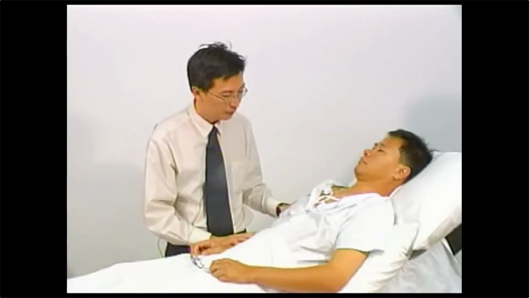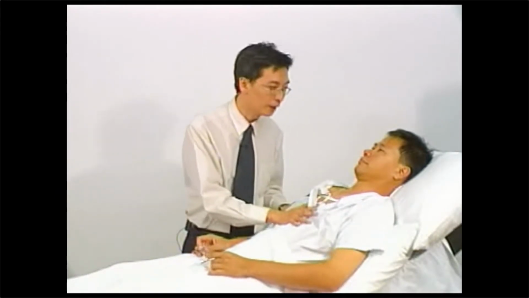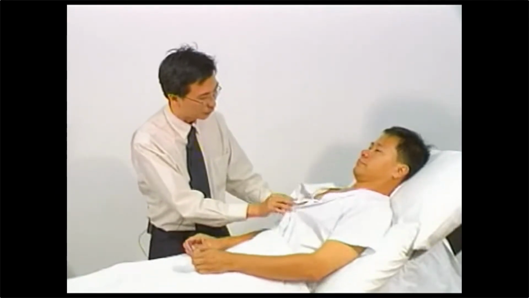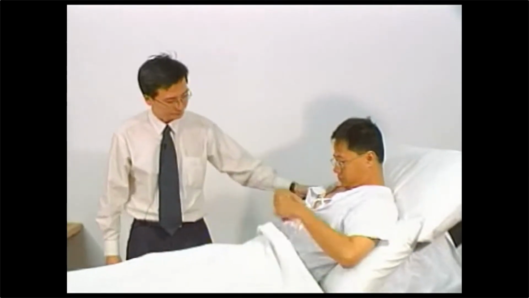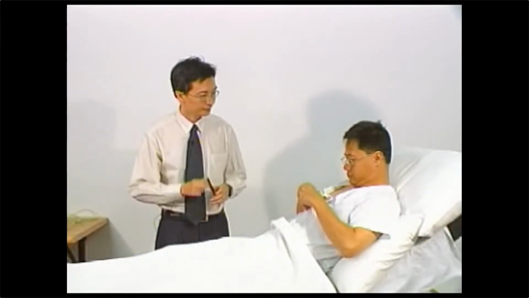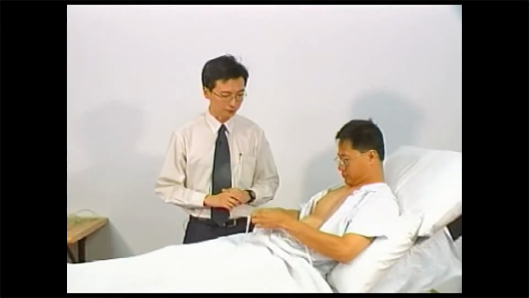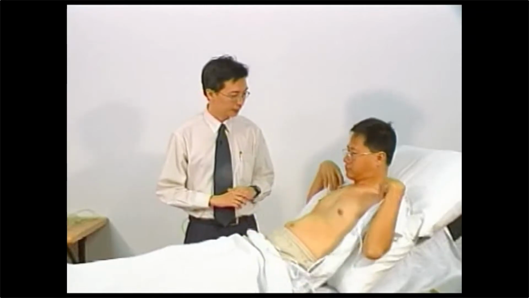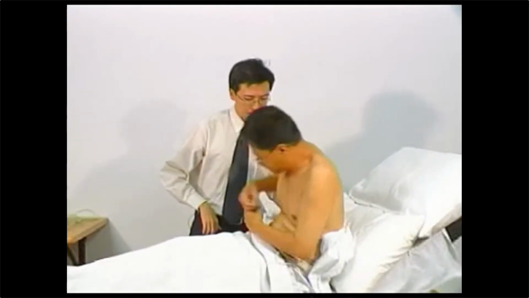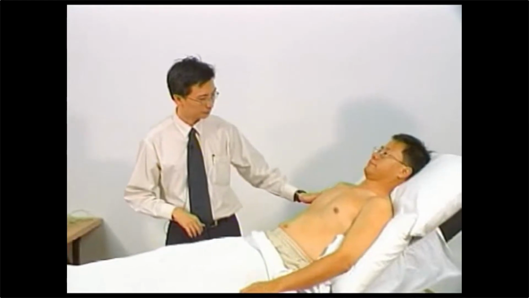Let's go to examination of the chest proper now. Now, it's very important to position the patient well to have adequate exposure. Felix, if you don't mind, take off the shirt. Thank you very much. We position the patient at 45 degrees for examination of the respiratory system, not lying flat. And I'd like him to take off completely. Have a good look.